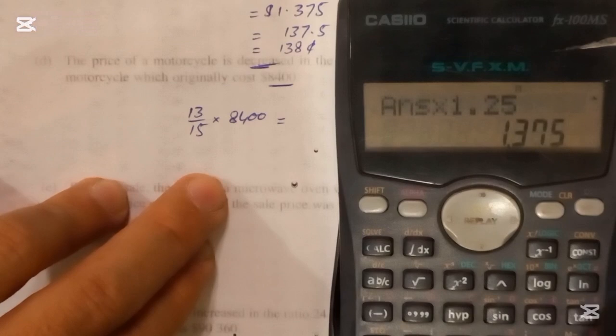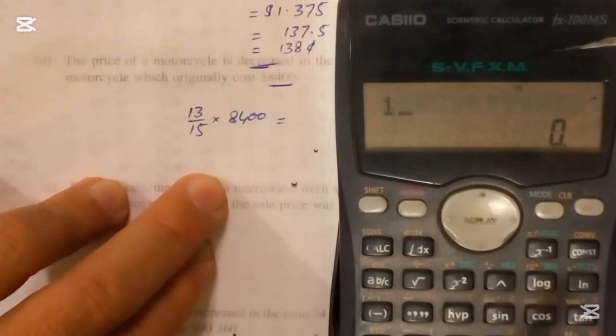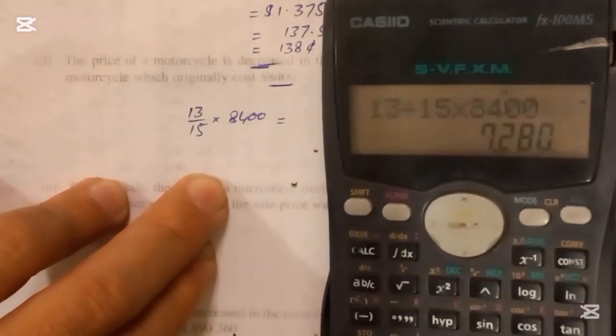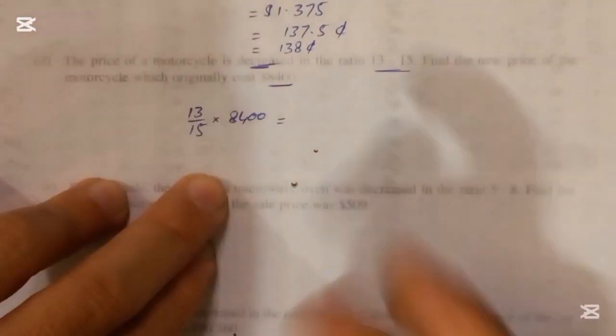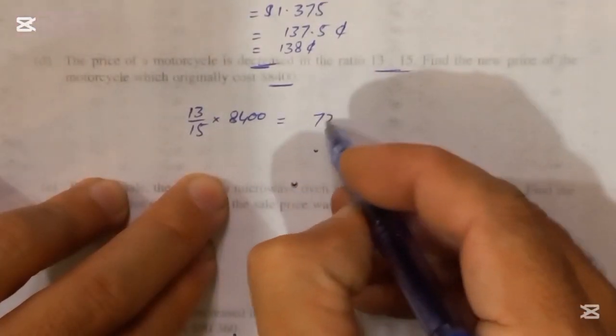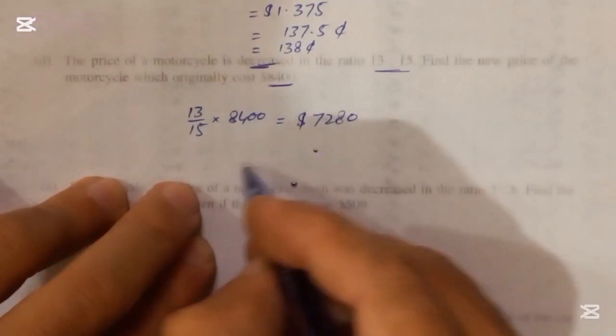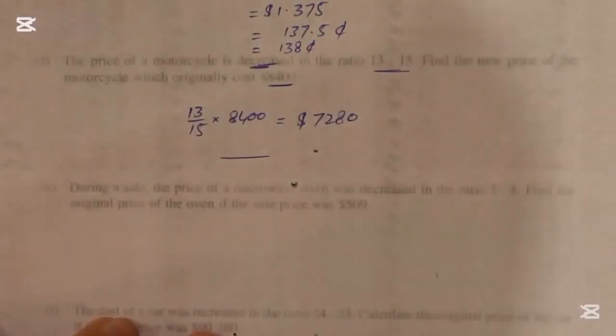So we are going to solve this on the calculator. So 13 by 15 multiplied by 8400. So the answer is 7280. Dollars sign will be there. So this is the decreased price.